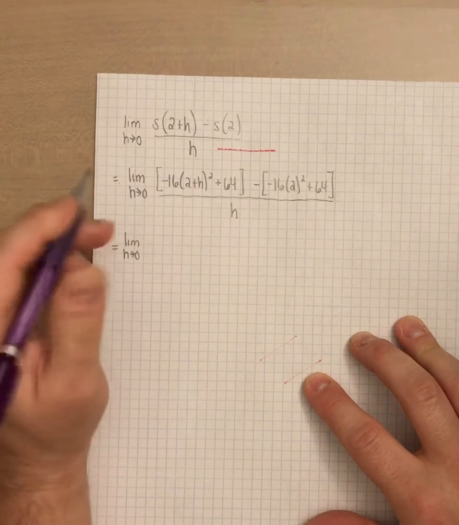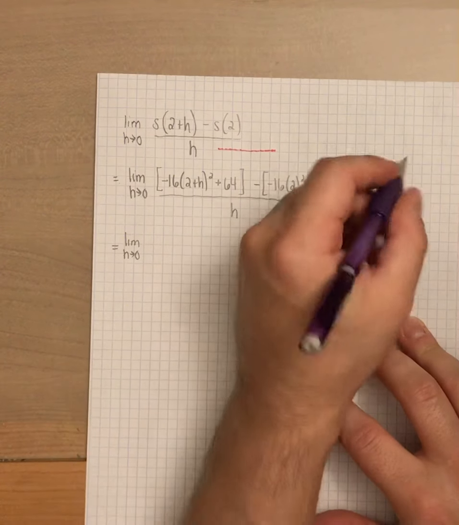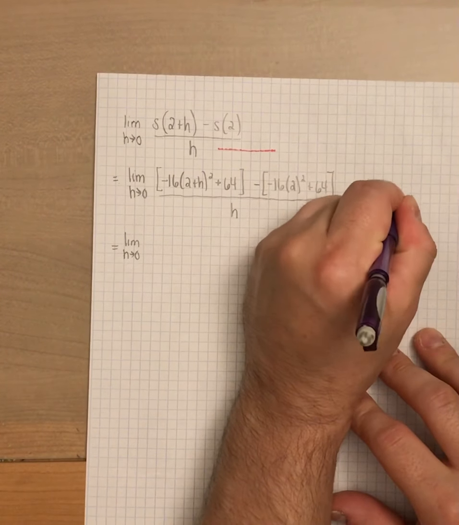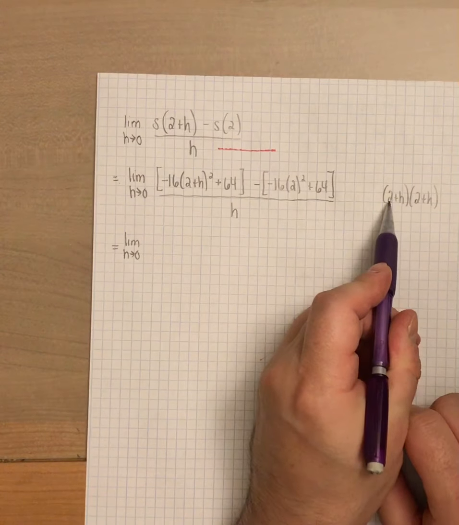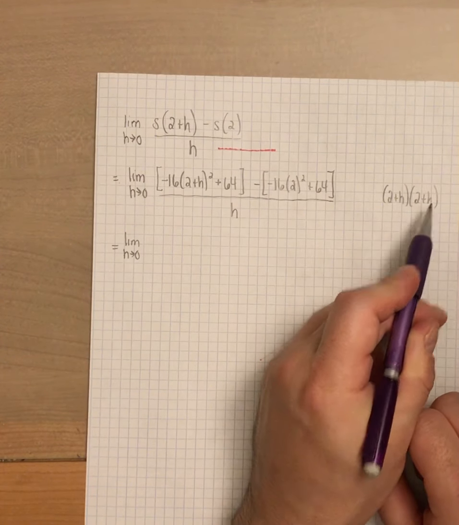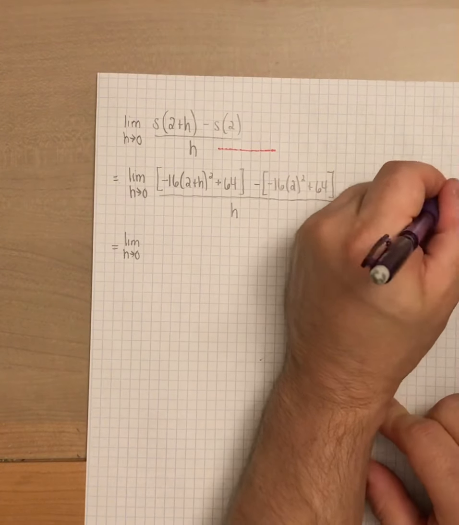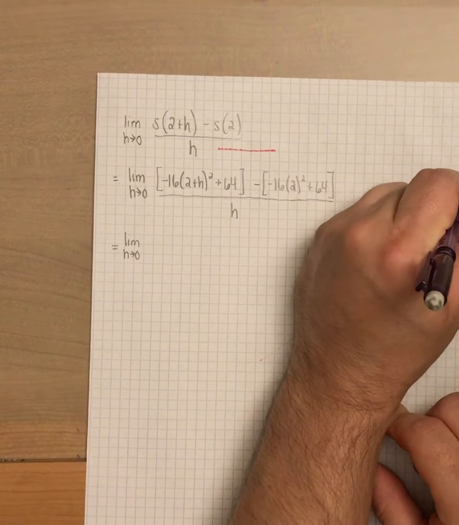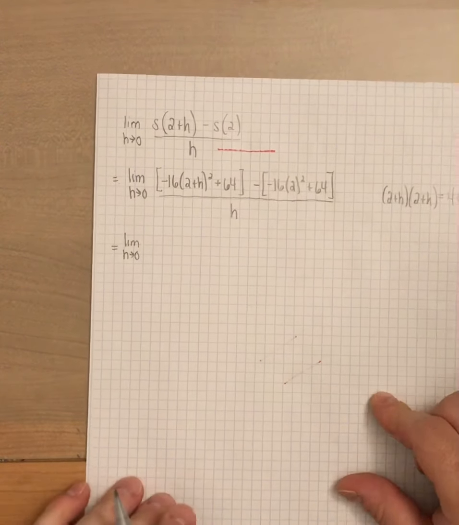So all of our work really is going to be in this, where we have to first expand 2 plus h squared. Note that this would be a FOIL, so we would have to do the firsts, the outsides, the insides, and the lasts. And that will give us 4 plus 4h plus h squared. You can work that out on your own.